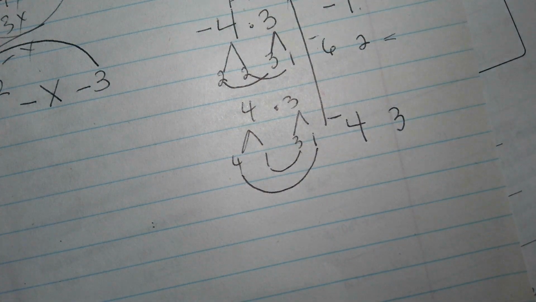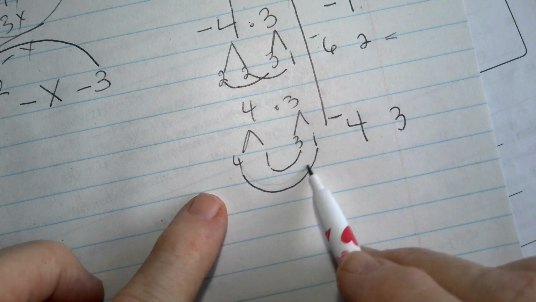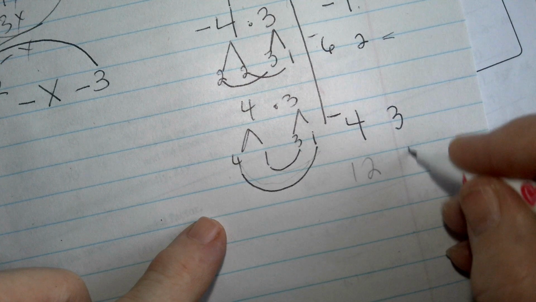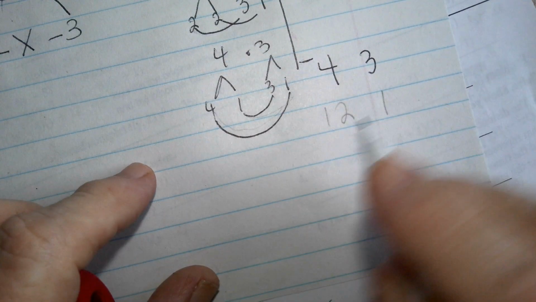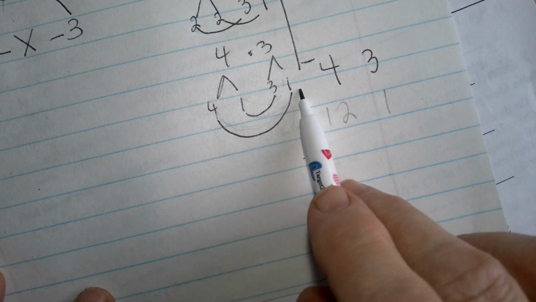Had I done it the other way, 4 times 3, that would have been 12. 1 times 1 would have been 1. That would have been a difference of 11. And then I would have switched it to this pair. But anyway, now we're ready to go.